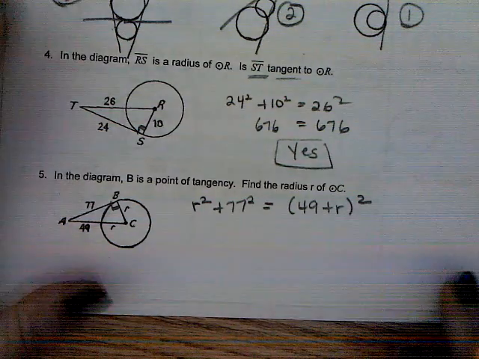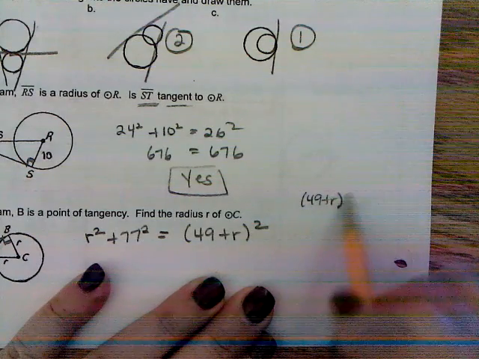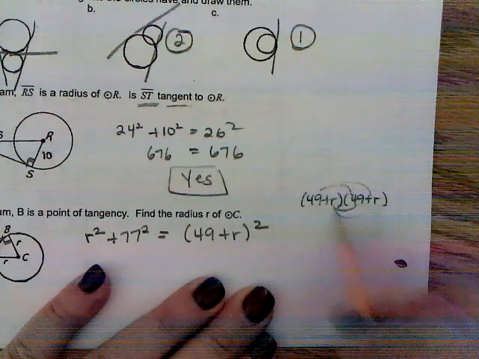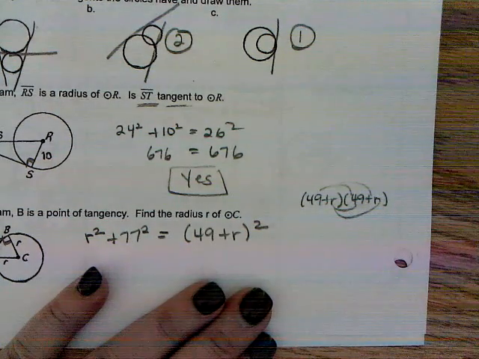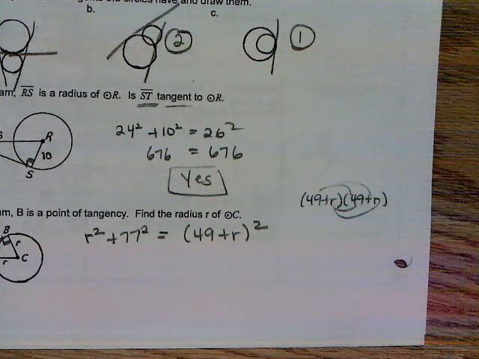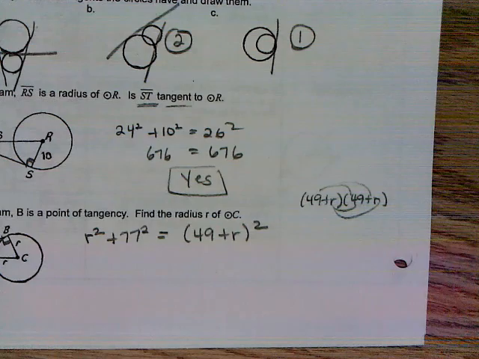And if you recall back to our little algebra days, that means 49 plus R, 49 plus R, FOIL, and add together. You can do the box. I just didn't do the box last year with my students because it's in the middle of the thing. So yes, you can do the box. Box does the same thing.